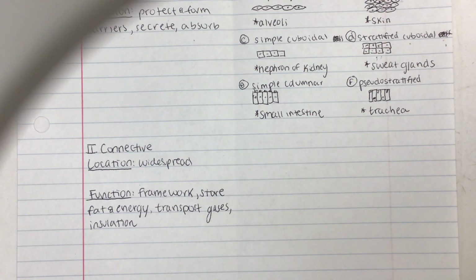And so those are going to be, again, providing framework, the bone, and then transporting gases with blood. And we'll see fat cells. So they're a very wide range of different types of connective tissue cells. They don't look quite as clear-cut and similar as all the epithelial tissue organizational patterns do.